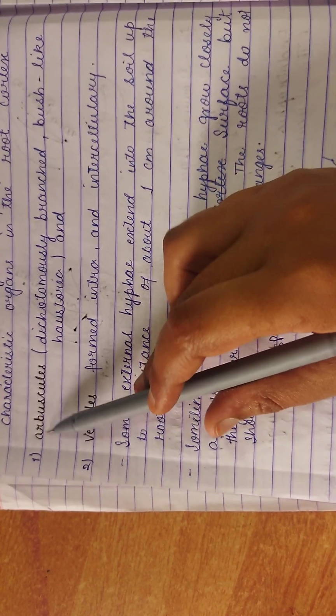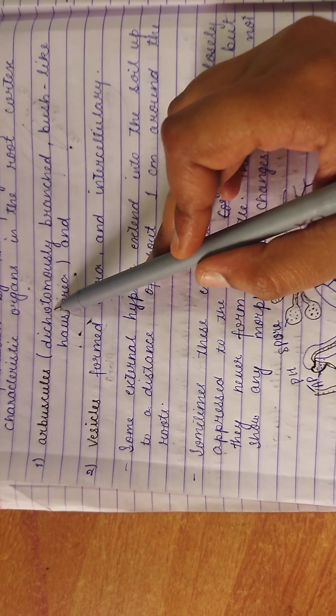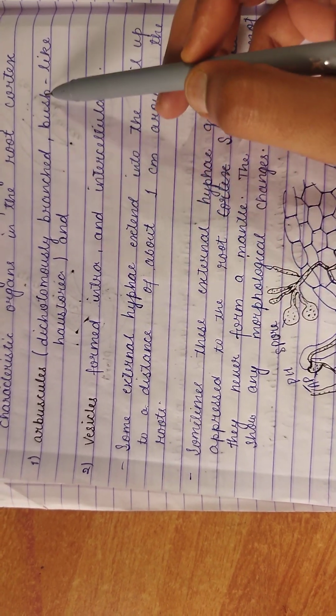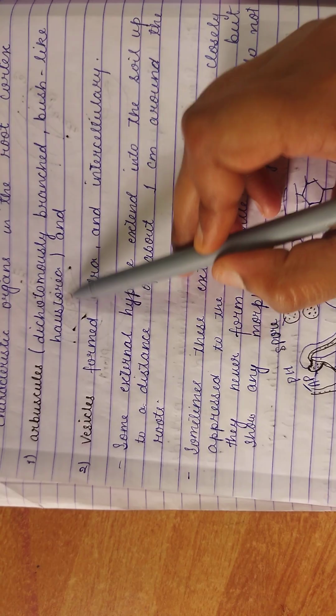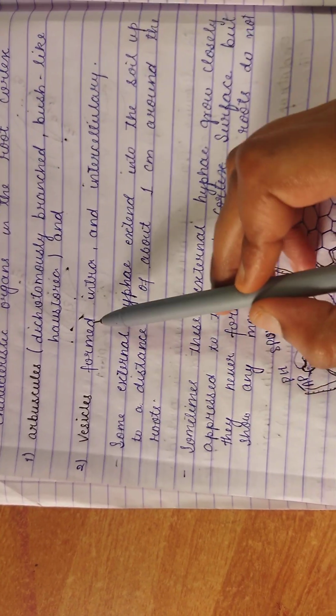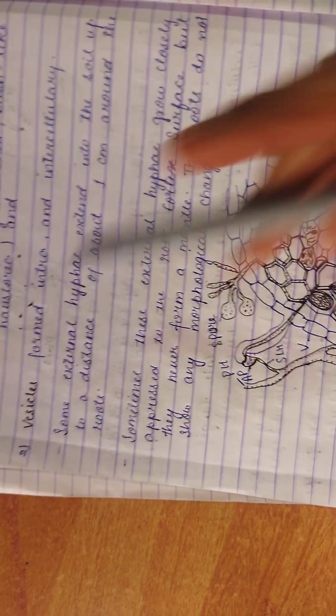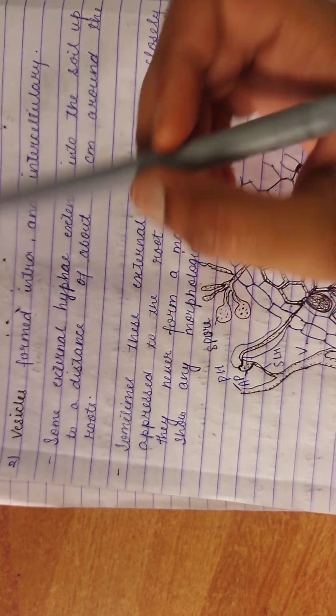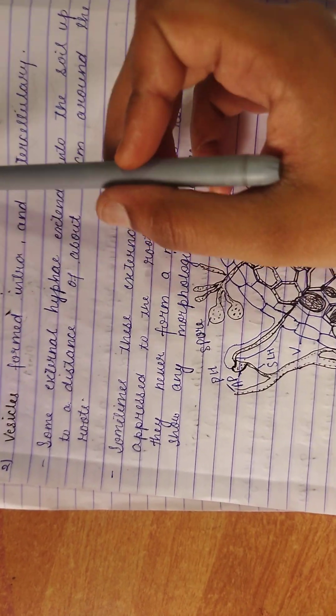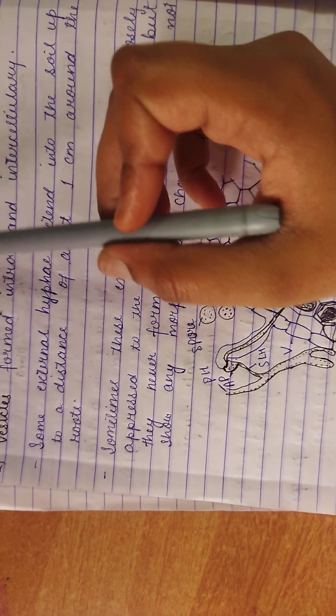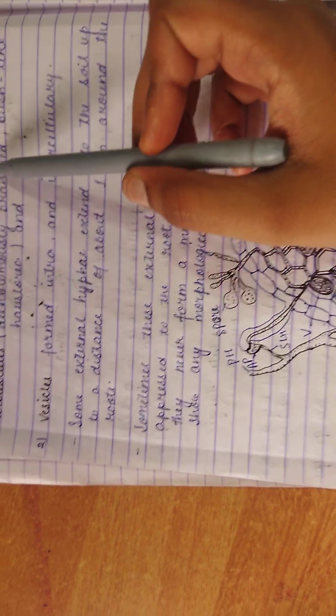The first one is the arbuscule, a dichotomously branched bush-like haustorium, and the second is vesicles, formed intra- and intercellularly. These are the two characteristics by which this aseptate endotrophic mycorrhiza is formed.